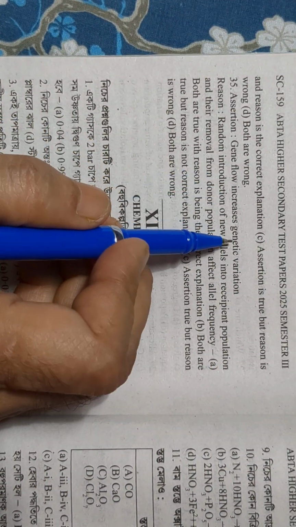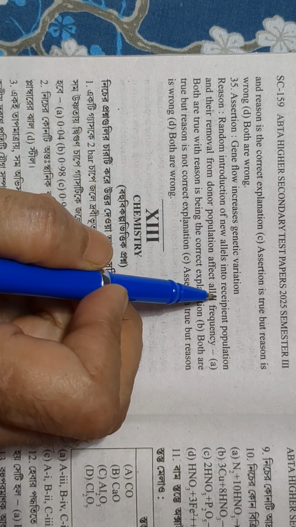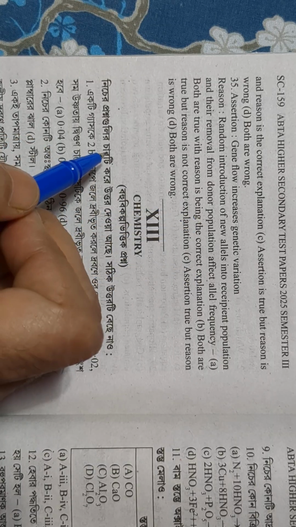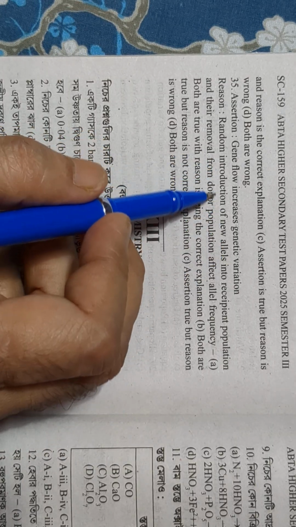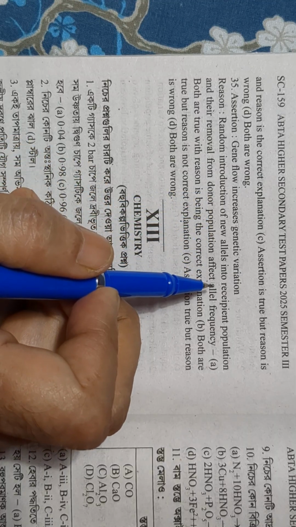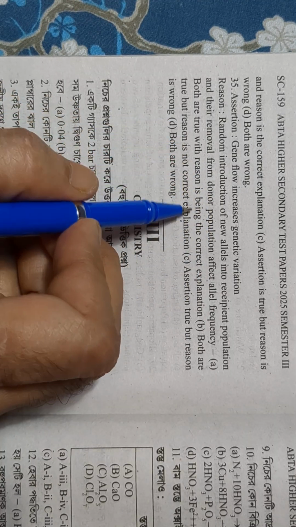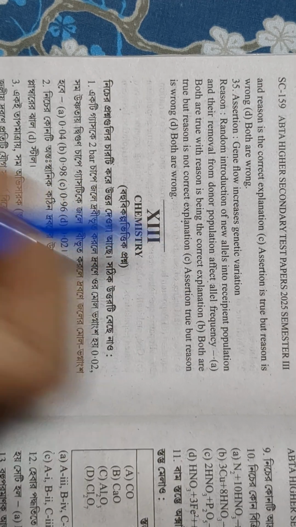Assertion: gene flow increases genetic variation. Correct. Reason: random introduction of new alleles into the recipient population and their removal from the donor population affect allele variation. This is also correct. So gene flow increases genetic variation. Both are true and the reason is the correct explanation. A is the correct answer. 35, A is the correct answer.